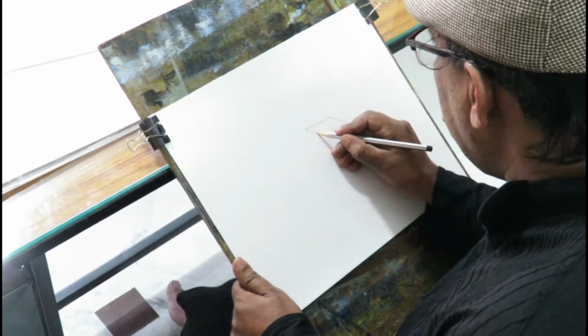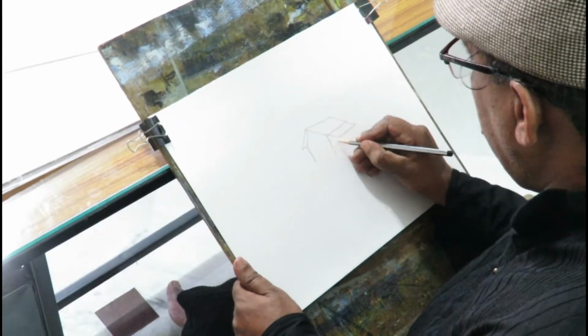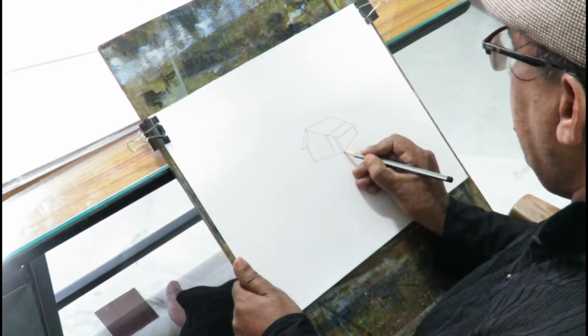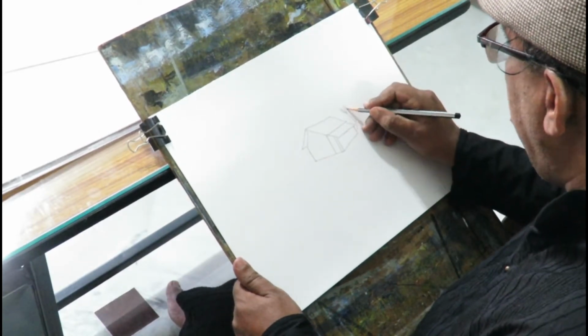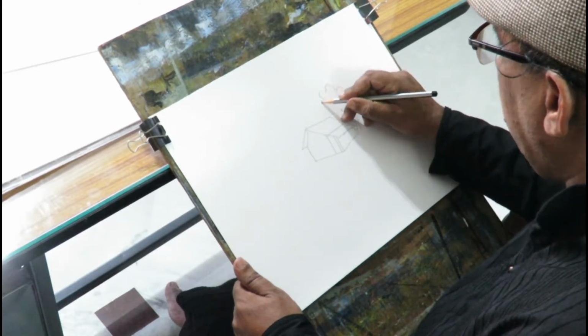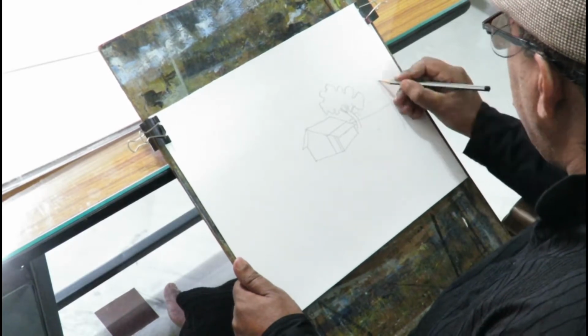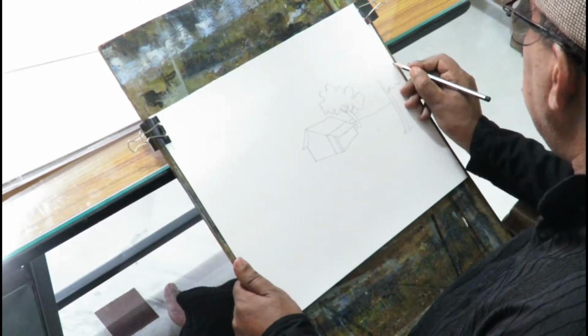Friends, today I will try to lay out a rural scene, and it must be from the imagination. I am keeping a village house in the middle of my board. This type of house is always seen in the villages of West Bengal.